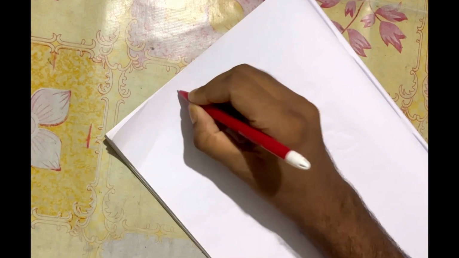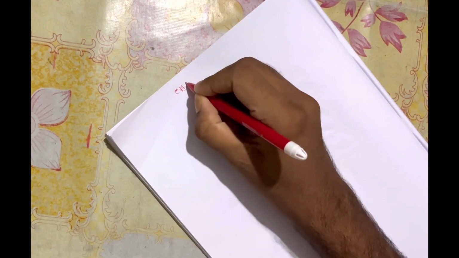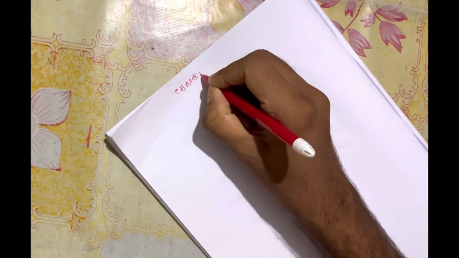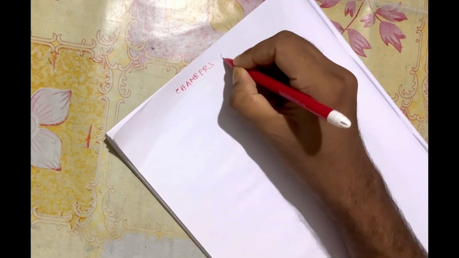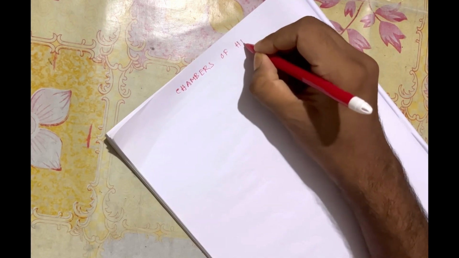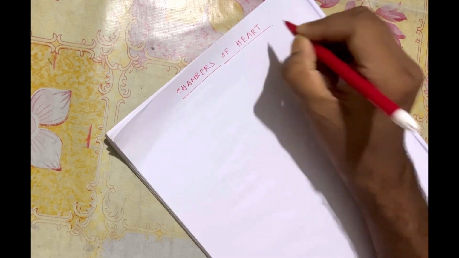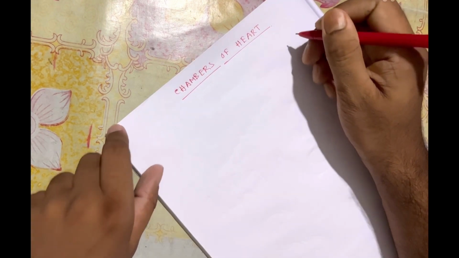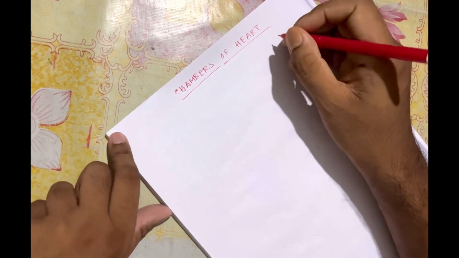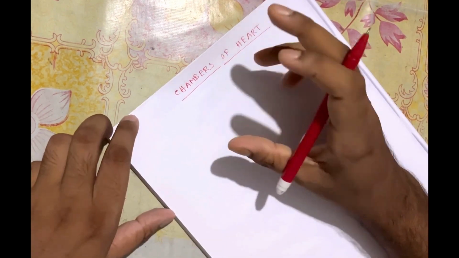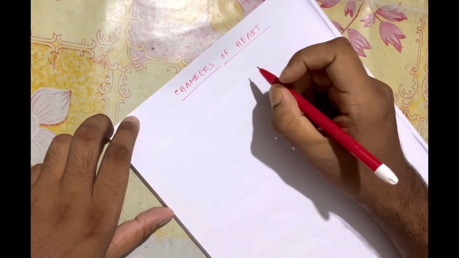So today we are going to discuss the different chambers of the heart. So we know that we have four chambers, two atria and two ventricles.